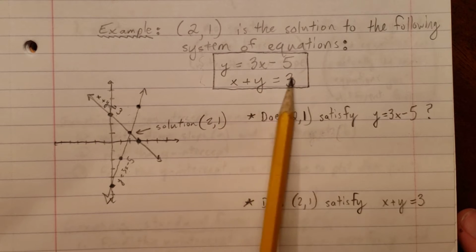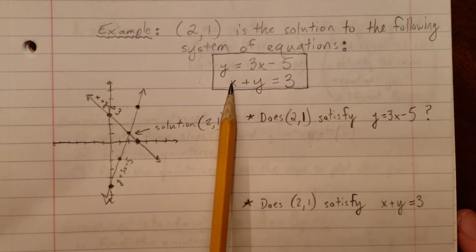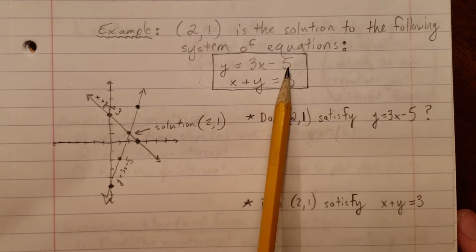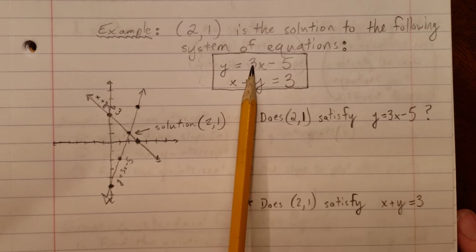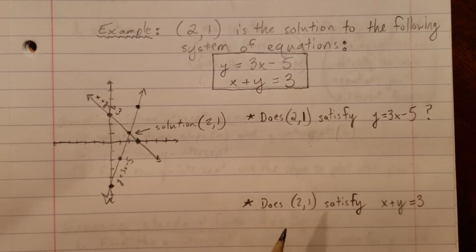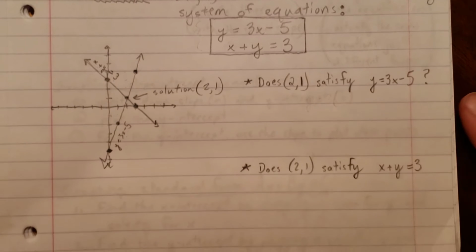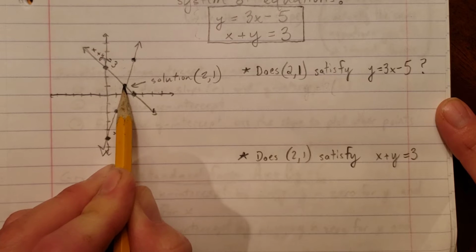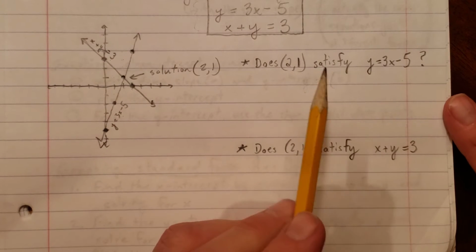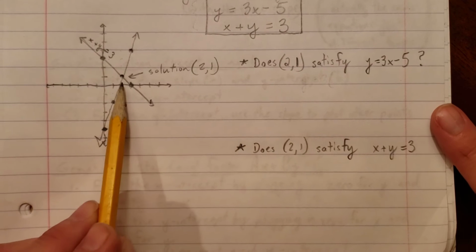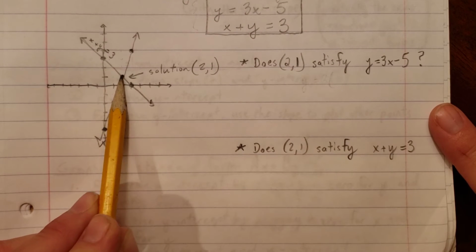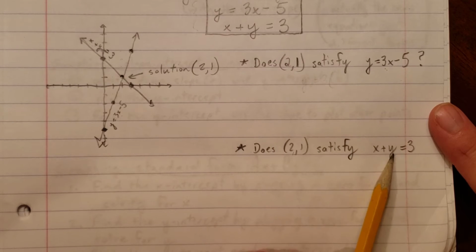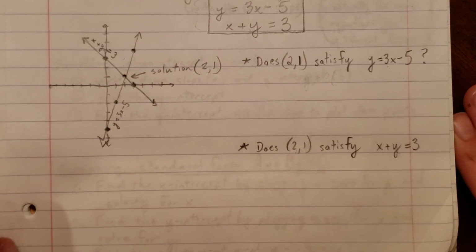For this one, I graphed it using intercepts. I found the x-intercept and the y-intercept. And this one I just used slope-intercept. It's in slope-intercept form, so I could just plot the y-intercept and plot other points using the slope. Now, what does it mean to satisfy this equation? This solution is where they intersect, but we can also check our answer by checking to see if (2, 1), that's this point right here, over 2, up 1, satisfies this equation. And does that point satisfy the other equation? The two equations that we have in our system.